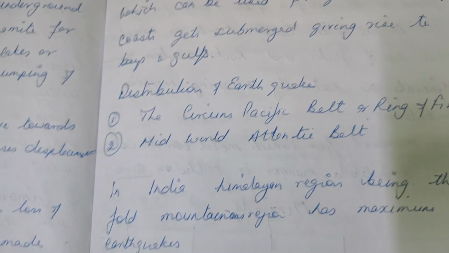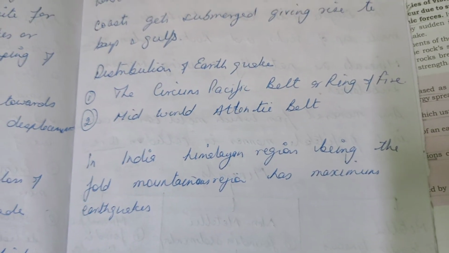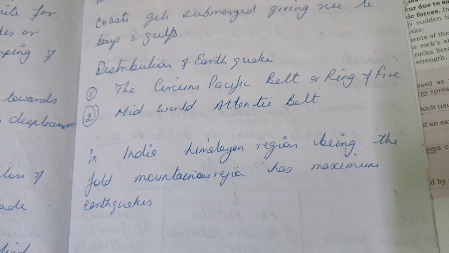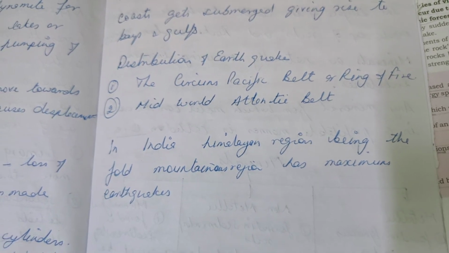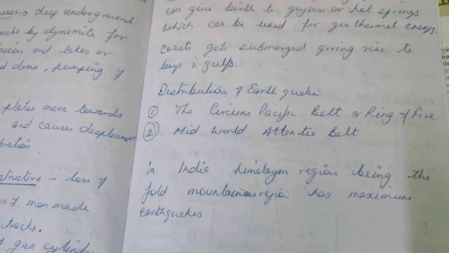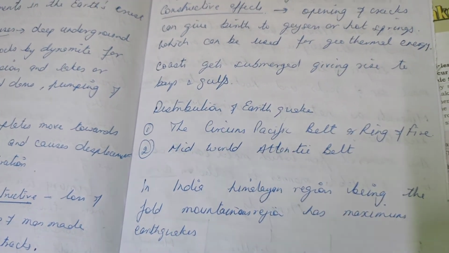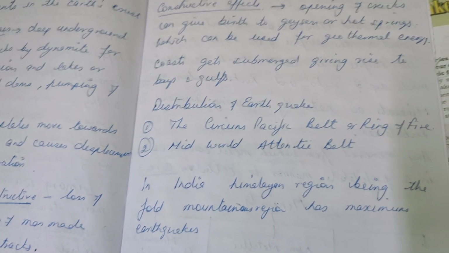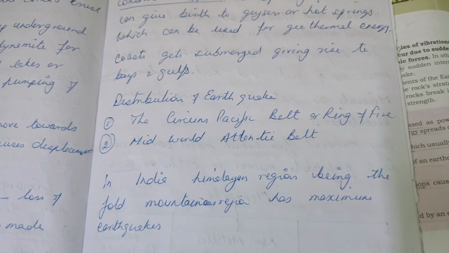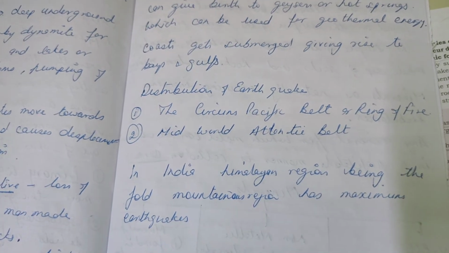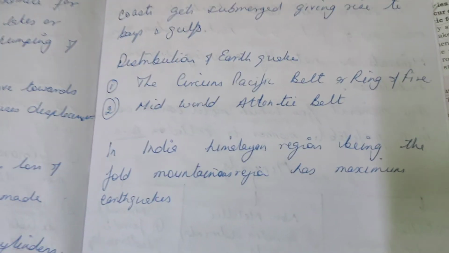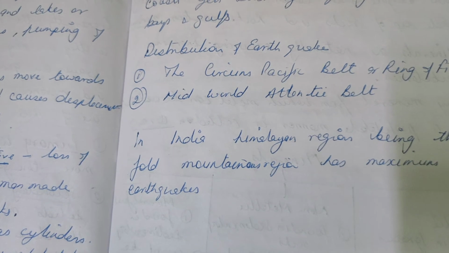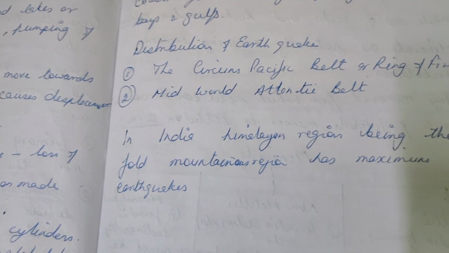And in India, the Himalayan region, being the fold mountain region, has maximum earthquakes. So we have this Himalayan belt, because we all know that the Himalayas are still growing and they are still pushing, the Indian plate is still pushing towards the Eurasian plate. This movement is happening continuously, and because of this movement, a lot of earthquakes are caused in the Himalayan belt. Apart from that, we have one more in your book.